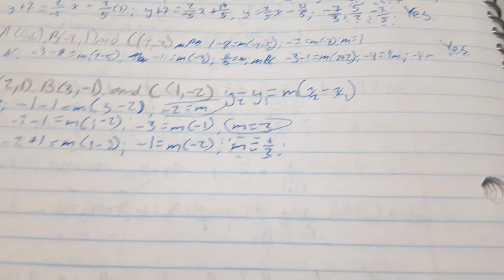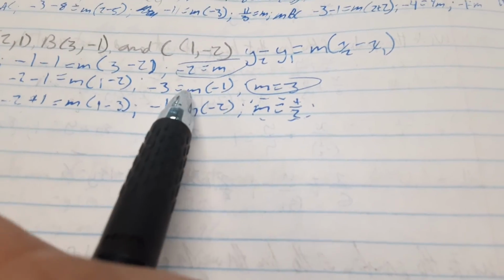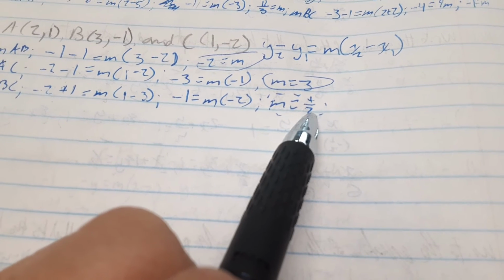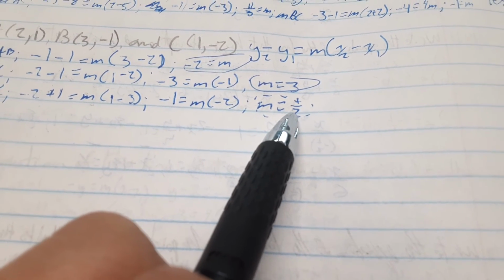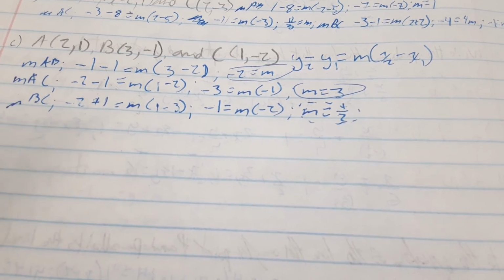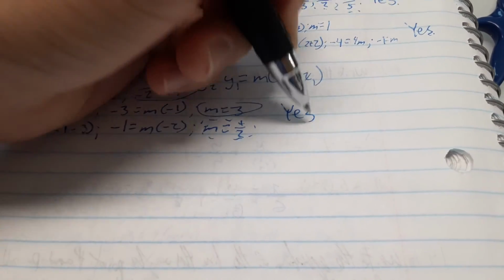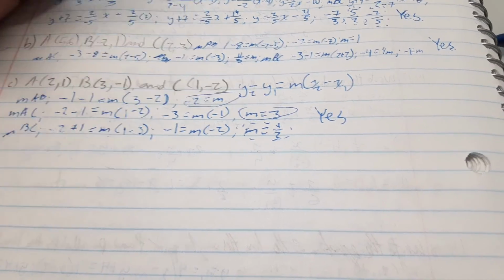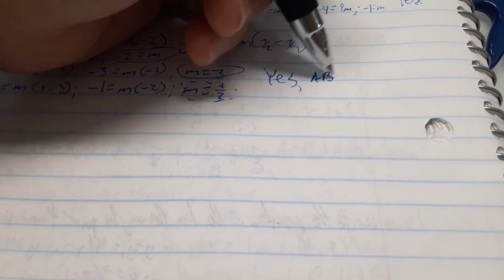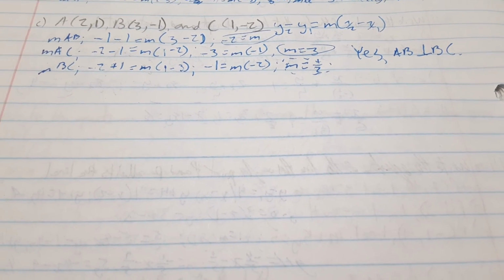Okay, now looking at these, we need to see if any of them are opposite reciprocals of each other, and we see -2 and 1/2 are negative reciprocals, which means these two lines are perpendicular, which means AB and BC are perpendicular. So yes, it's a right triangle because AB is perpendicular to BC. Cool. And then that's just the video.